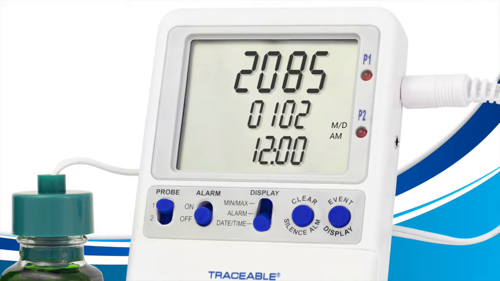Currently, mine is set to show the month first and then the day. We can tell that it's in this order because of the M/D located towards the right of the middle row. If we press the Event Display button, the order will change to day first and then the month. You can tell that it's this way because the M/D has changed to D/M on the right.